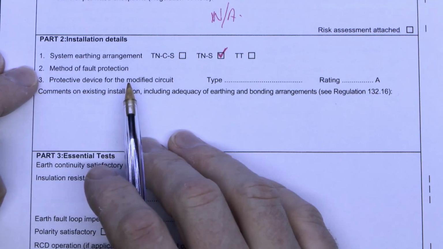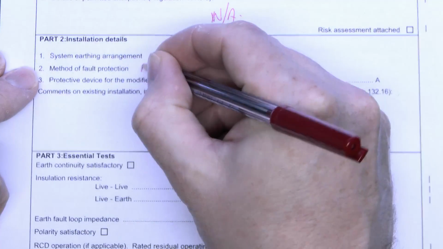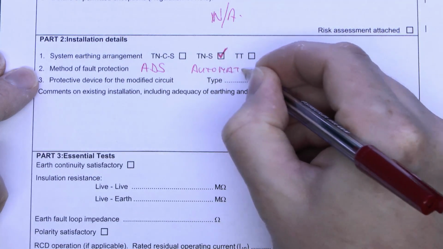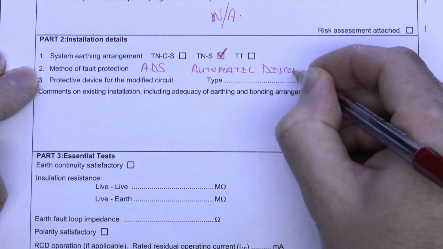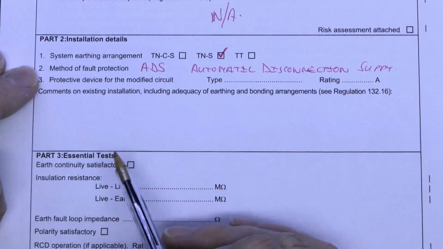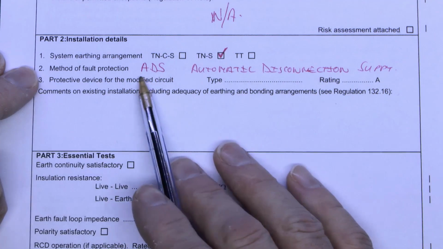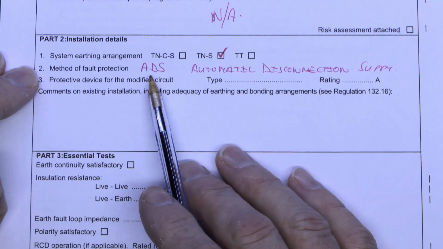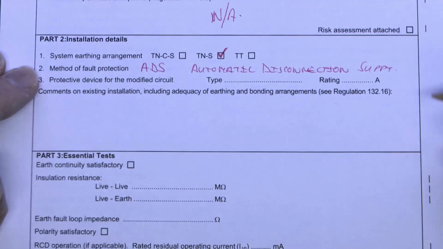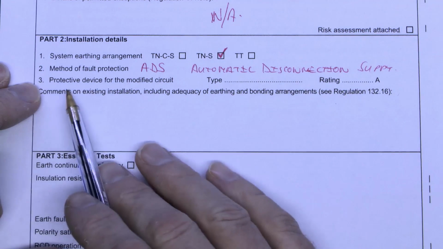Now, method of fault protection. Now again, there are several methods of fault protection, but in reality there's only one which is going to be used, and this is ADS, and that actually means automatic disconnection of supply. So in other words, when a fault occurs, the supply is disconnected automatically, and generally that's going to be a fuse blowing or circuit breaker tripping or RCD cutting off. So although there are other methods, in highly unlikely circumstances you might use them, but 99.9% of the time it's going to be ADS, because the other methods are very seldom used, and again we may look at those in a separate video.